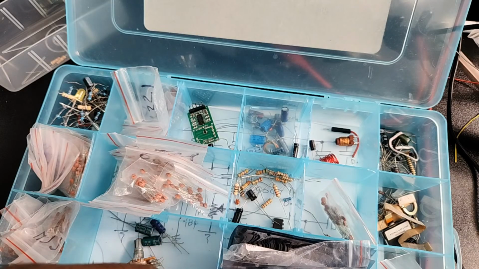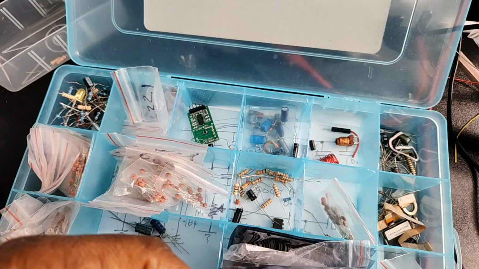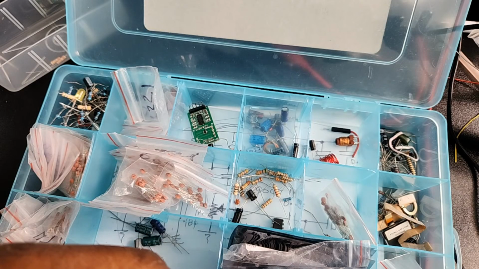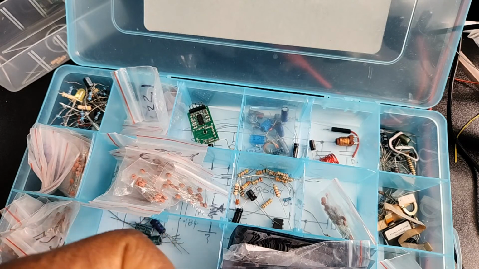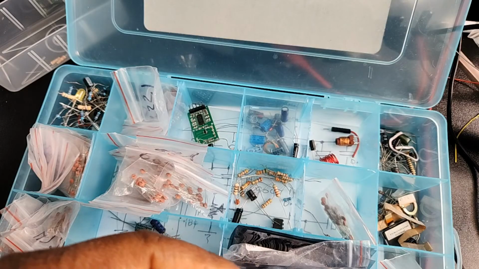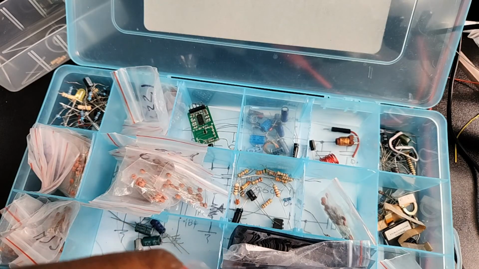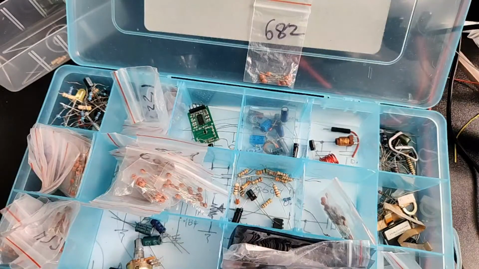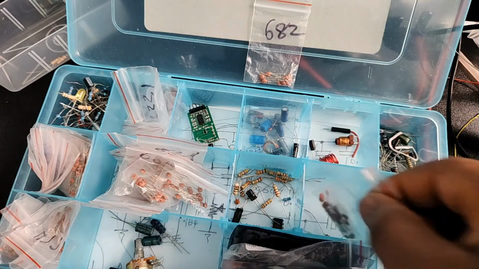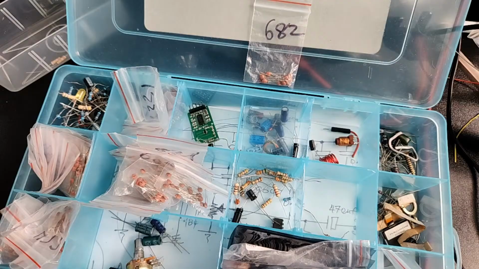No, 103 is 10 times 10 raised to power minus 12, which is 10 nano. And we're looking for 1 nano. We're looking for single digit nano and not double digit nano. So I'm gonna keep this 682 closer. It won't be exact, but it'll be closer.